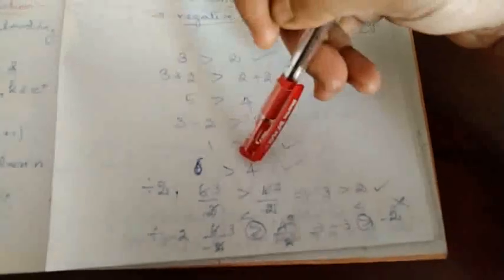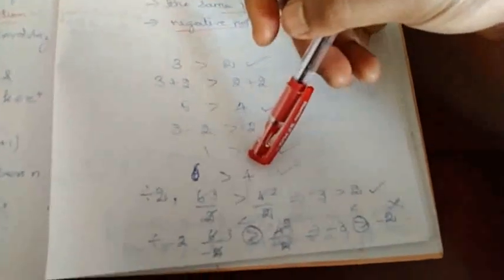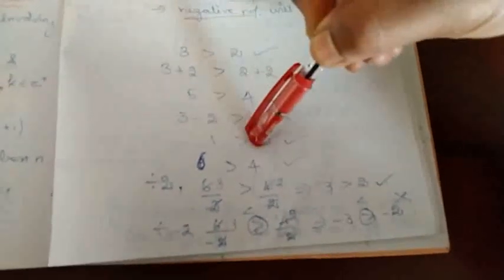See, 3 is greater than 2. We have added plus 2 on both sides. Even if we add a positive number, we got 5 and 4. Yes, 5 is greater than 4. It's true, right? And we have subtracted a positive number. So when we add or subtract a positive number, the inequality will remain the same. When we divide by a positive number, again the inequality remains the same.